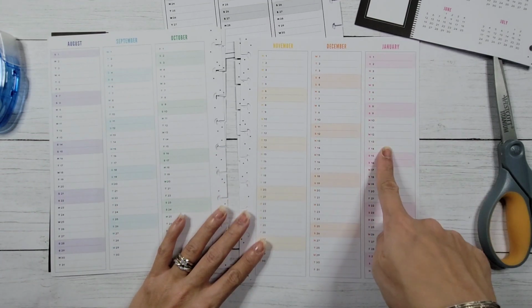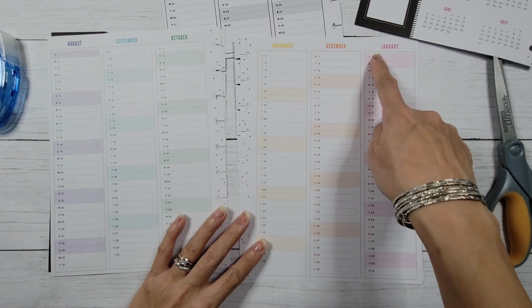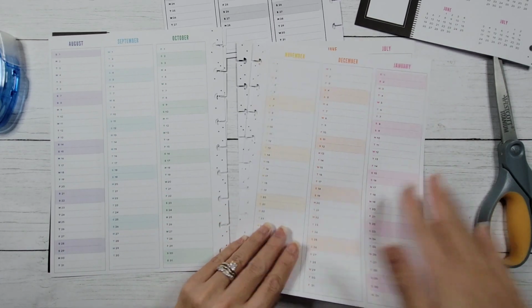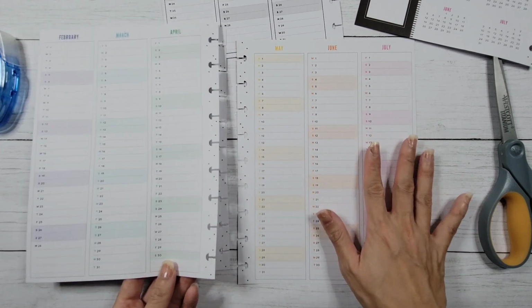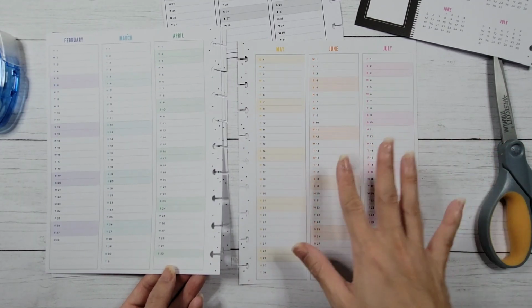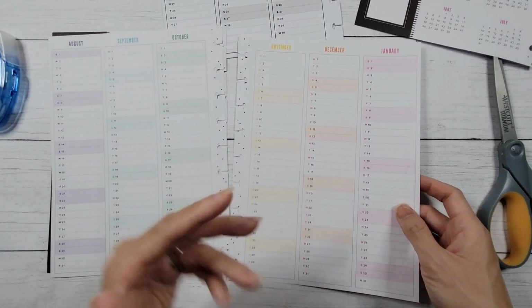Now we are starting in January, so it's right here, and January here started on a Saturday, and again, we'll start in January and basically run through, I think, July. So those 7 months, how many months is that? 7 months. And if I need to, I'll add to it.